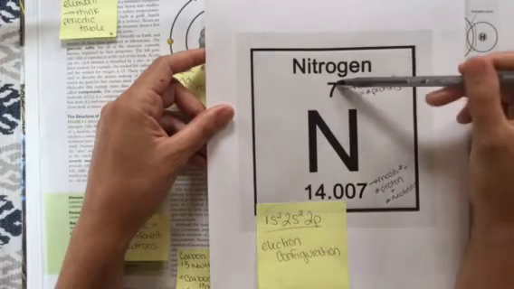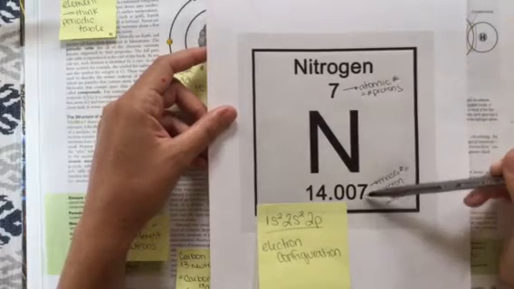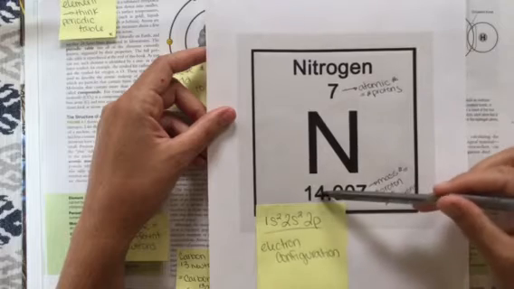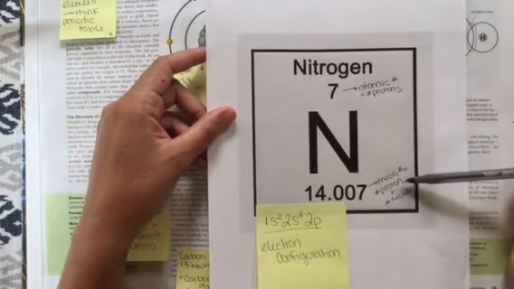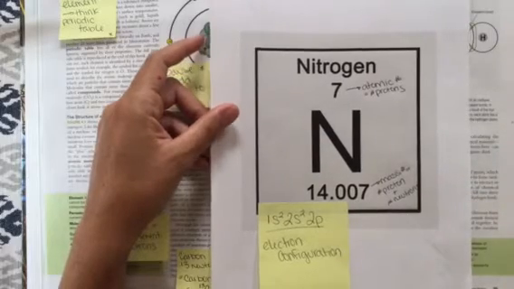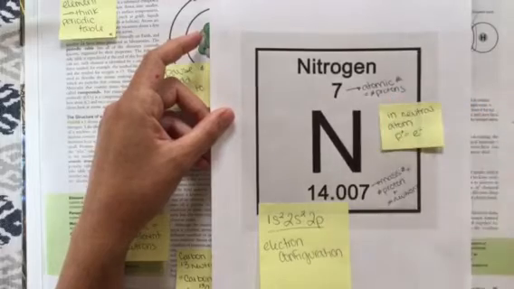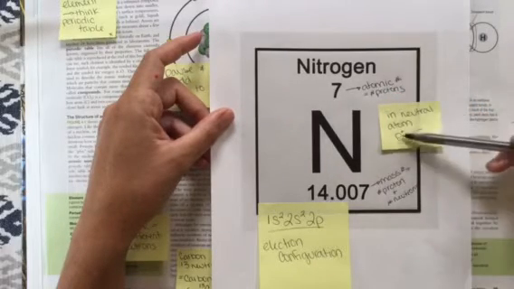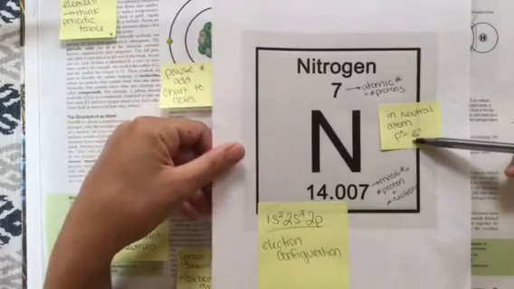Nitrogen has an atomic number of 7, and that is the number of protons. It has a mass number of 14.007, often it'll just say 14. That is the mass number, which is the protons plus neutrons. Another important thing to remember is that in a neutral atom, protons will always equal electrons. You can remember that if it's neutral, it would have to have the same number of positive charge as negative.